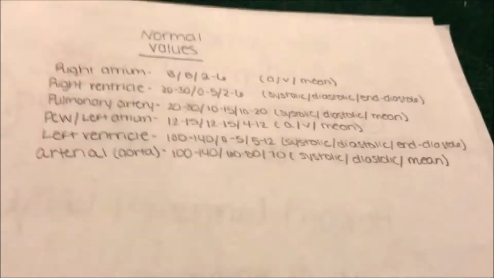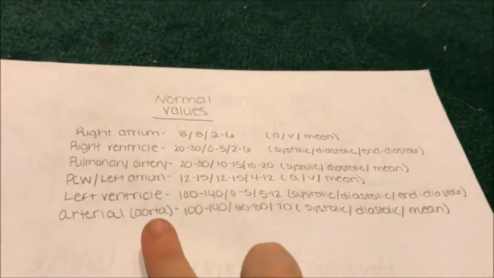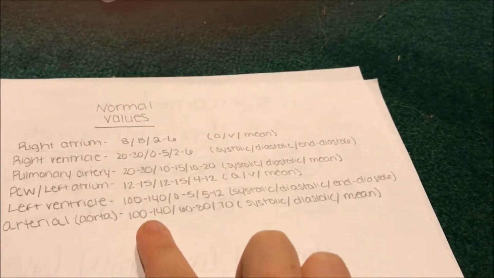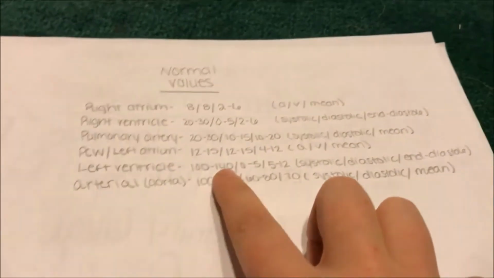So look back at our chart. We will see that the arterial, the aorta, 100 to 140 is the average. Well, look at that. The left ventricle is exactly the same, 100 to 140.